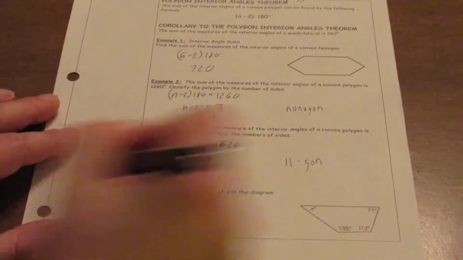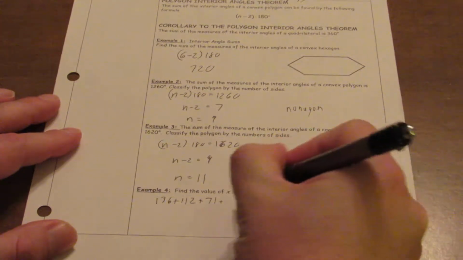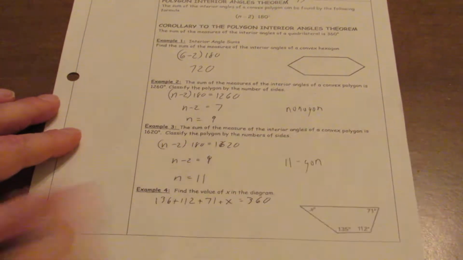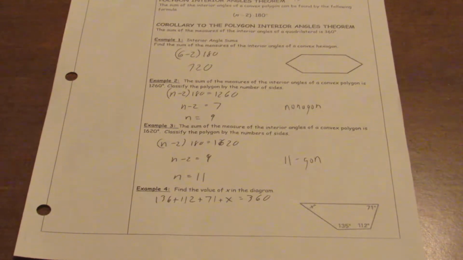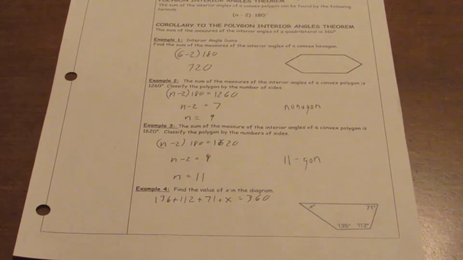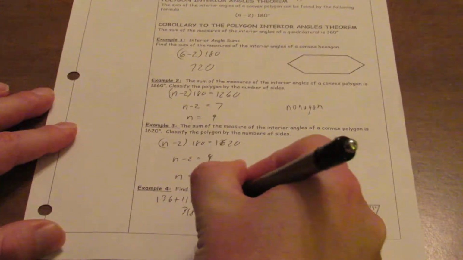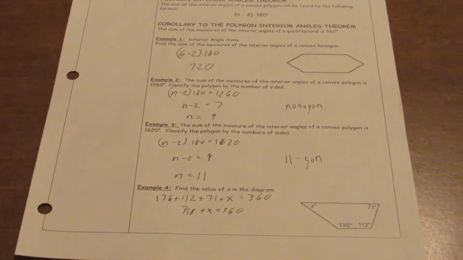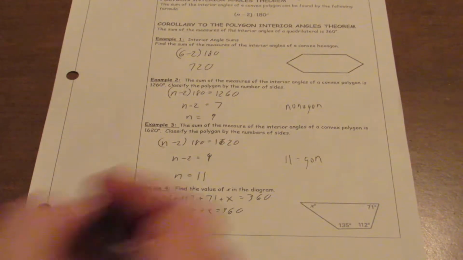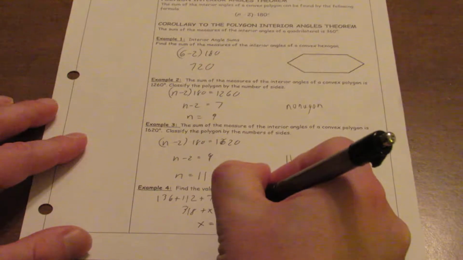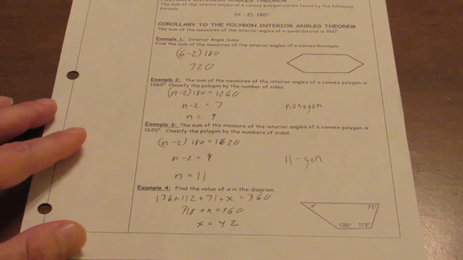I want to do 136 plus 112 plus 71 plus my x equals 360. And watch what the problem's giving you. Sometimes you may have multiple angles that have x, or an angle that's 2x. So make sure you're taking that into consideration. Add my stuff up here. I get 318 plus x equals 360. Right. Subtract 318 from both sides, and I get that x is 42.